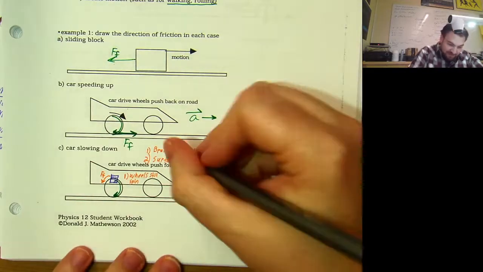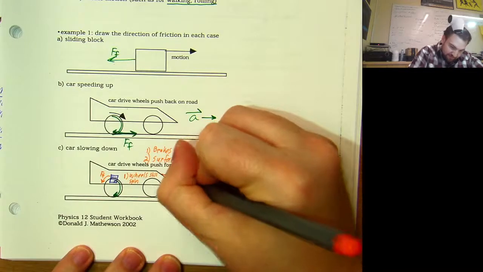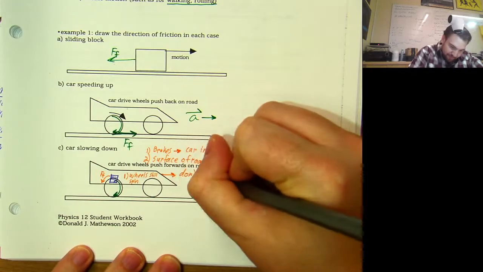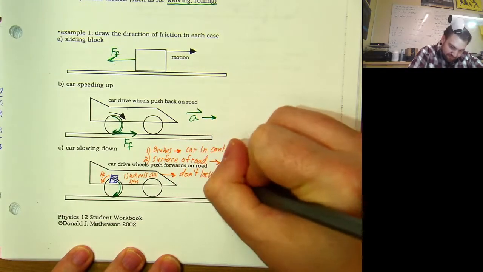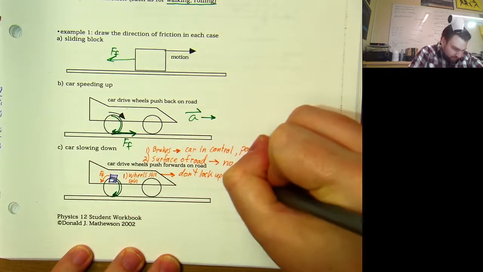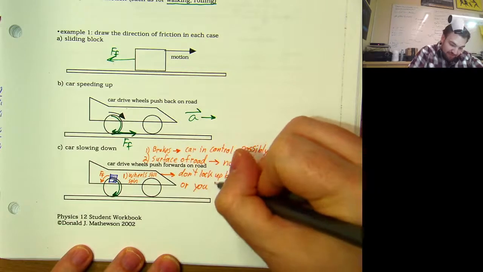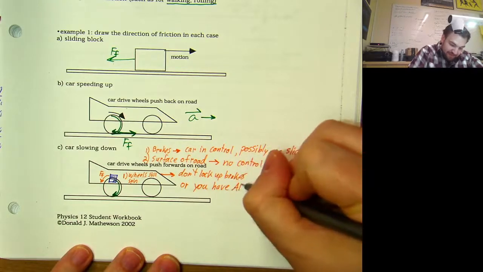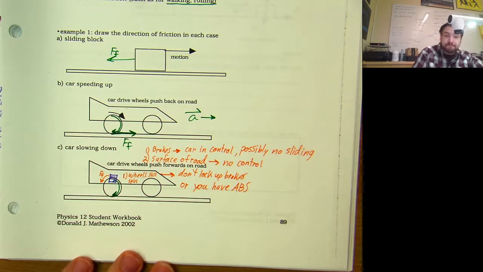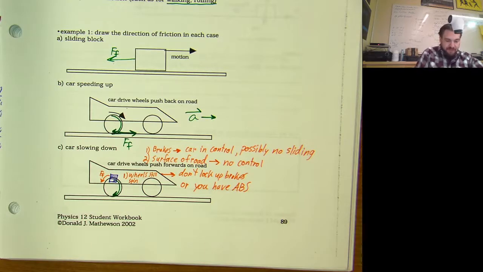This implies that you don't lock your brakes, or you have what's called an ABS system, an anti-lock braking system. Okay, that's where the friction is on a car that's just braking to a stop. If you lock it up, then you're sliding. Wheels are not spinning. Friction is between the tires and the surface.